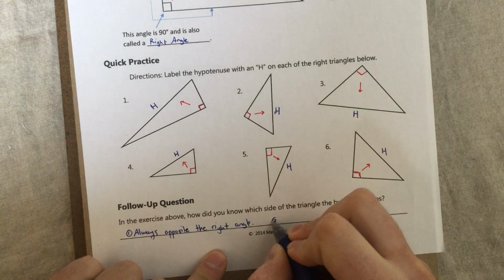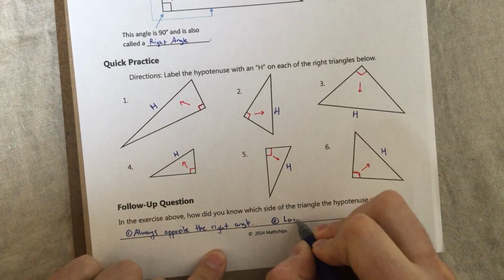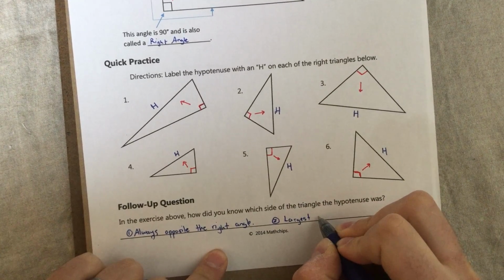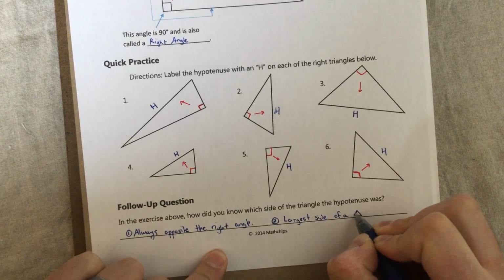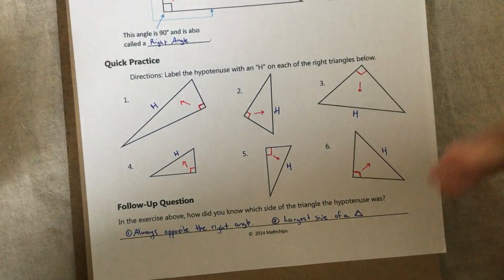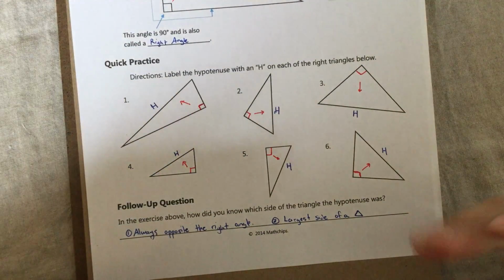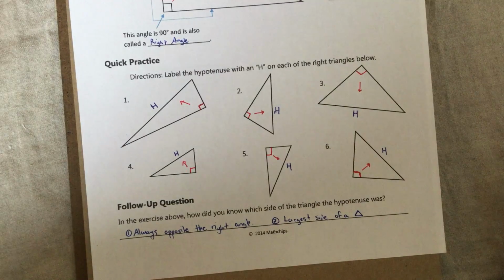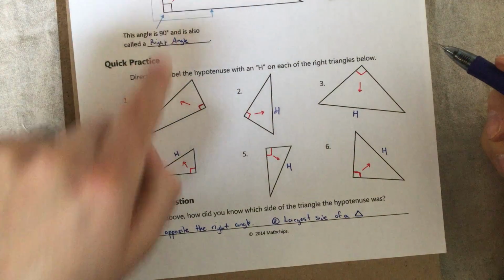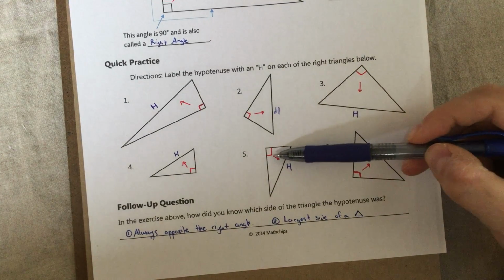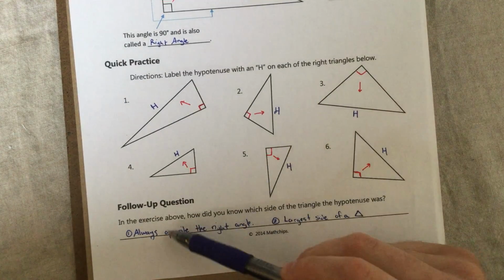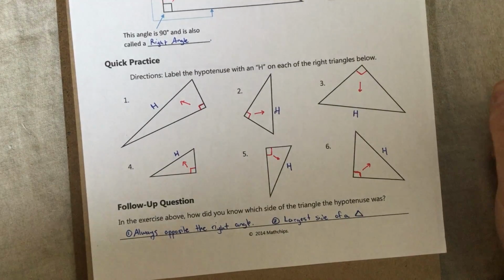Number 2 is it has to be the largest side of a triangle. Now that does not mean that the third side, or the longest side, is always a hypotenuse. It has to also be a right triangle, right? So you can't just have any triangle with 3 sides where the third side is the largest and call it the hypotenuse. It must be a right triangle. And the hypotenuse is always opposite the right angle. I hope this helps.